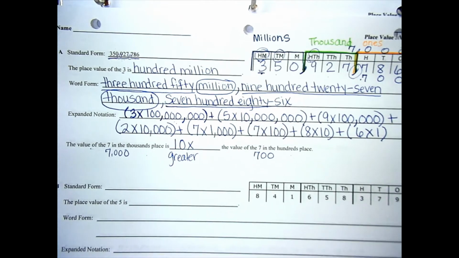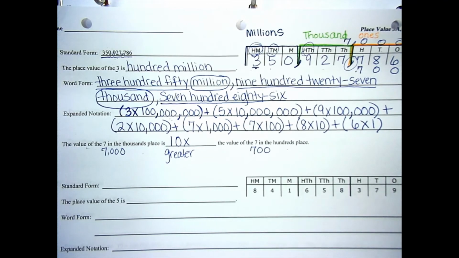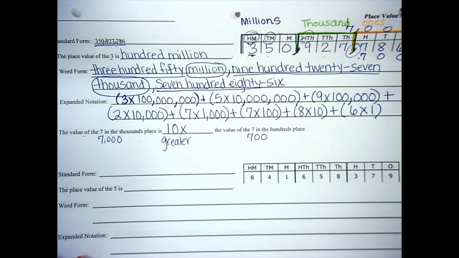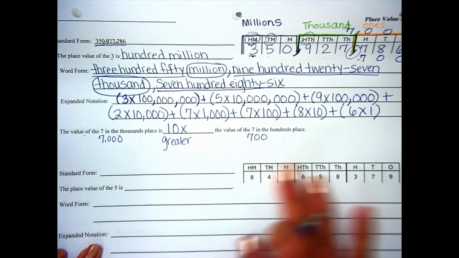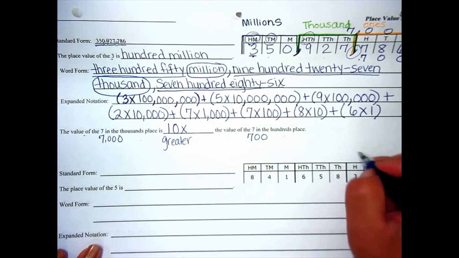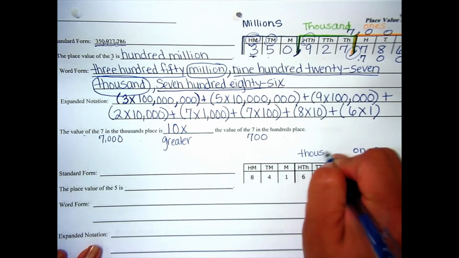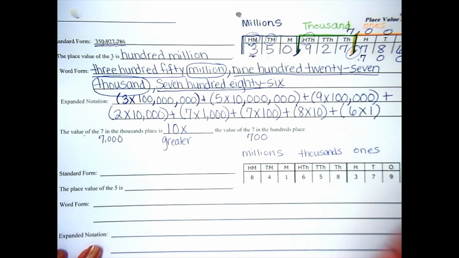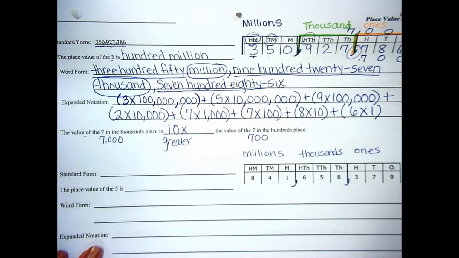Okay, so then we're going to do standard form, letter B. And again, we're doing place value 3A, page 1, and we're on letter B. All right, so my standard form. I'm not going to do this in color. I'm just going to write my periods on the top. This is my ones period. This is my thousands. And this is my millions period. And they're all separated by what? Your commas. Don't forget your commas, okay?